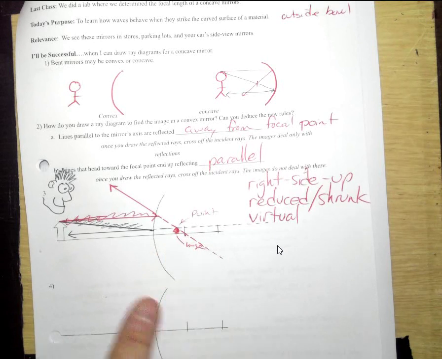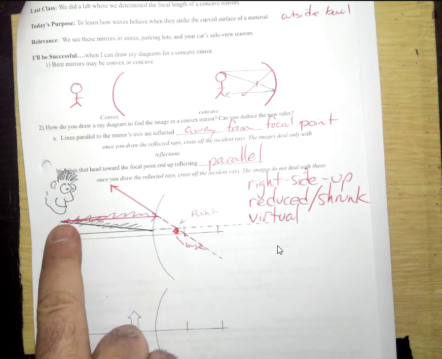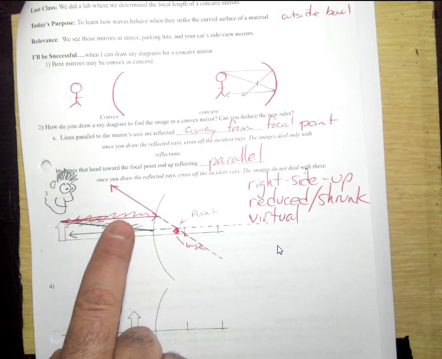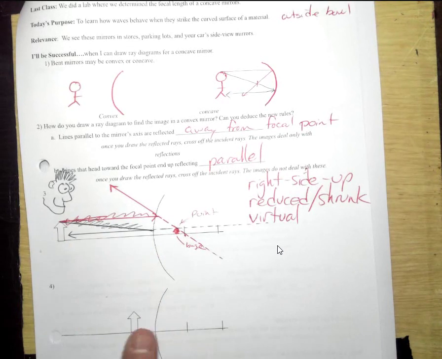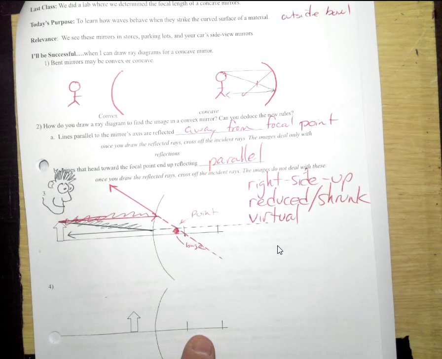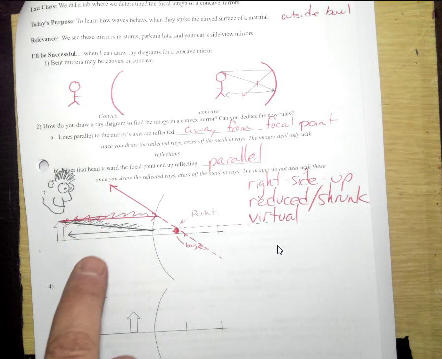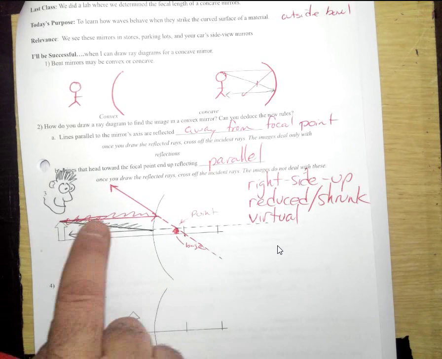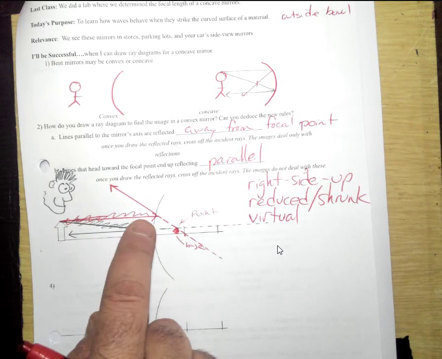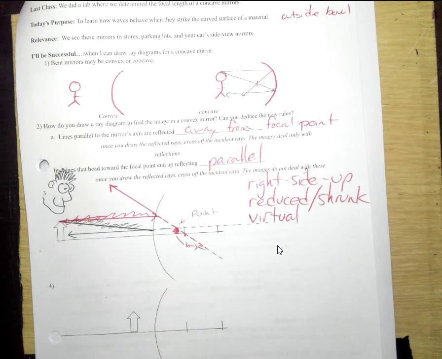So think to yourself. The first line we're going to draw is this parallel ray. How is that going to appear down here? Will the angles change? Will the lengths change? Will the position that this red parallel line hits the mirror, will that position change at all?